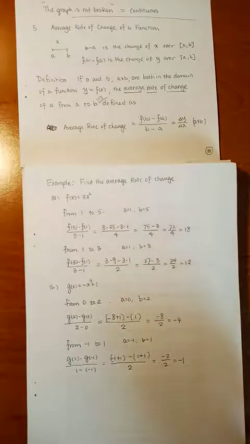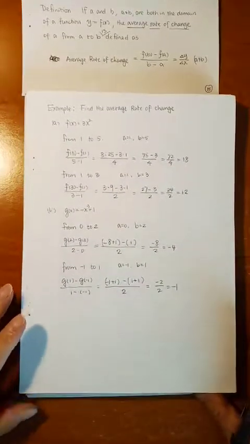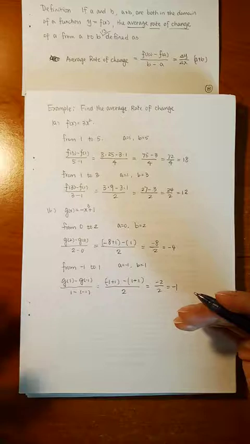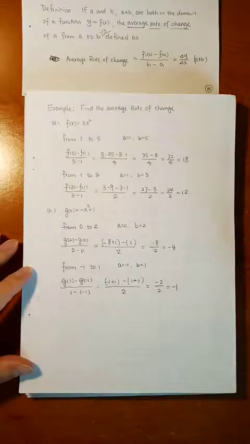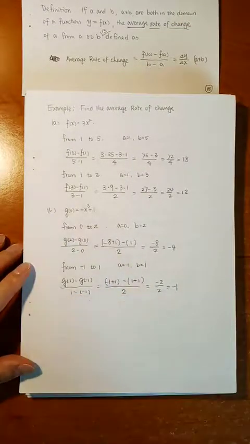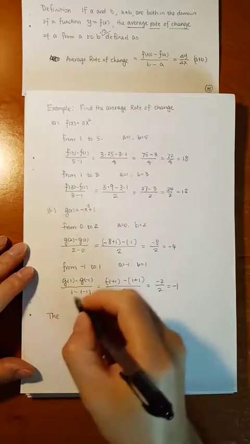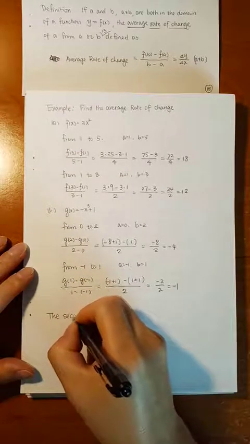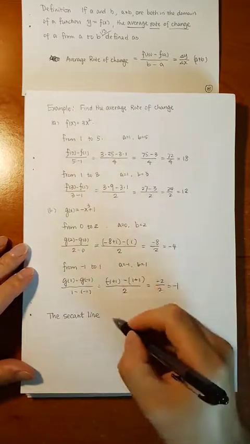Just follow the definition, okay? You don't have any difficulty doing the evaluation. You do the evaluation and do the quotient. There's one geometric concept related to this average rate of change. It's called the secant line. What is the secant line?